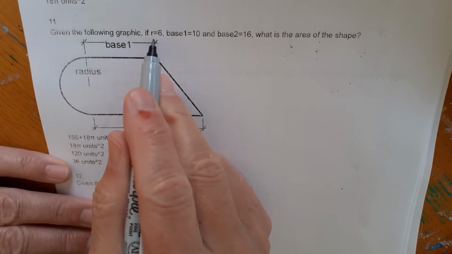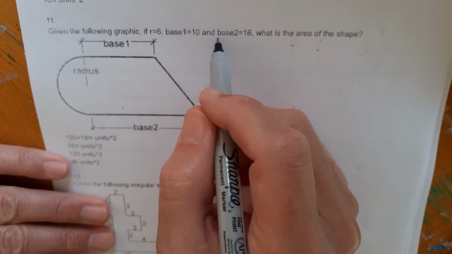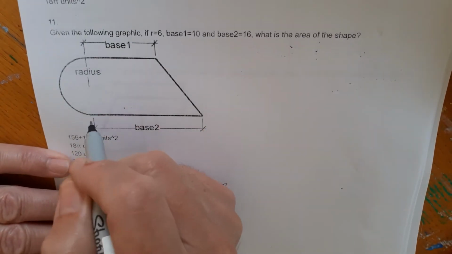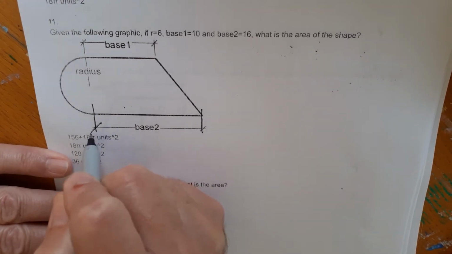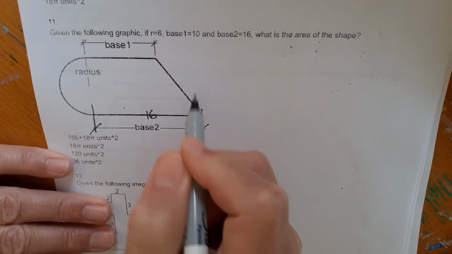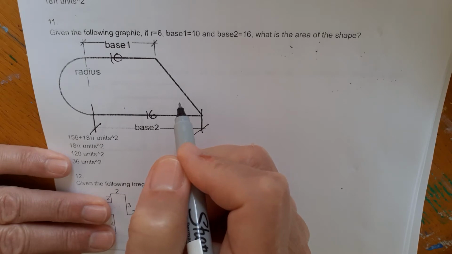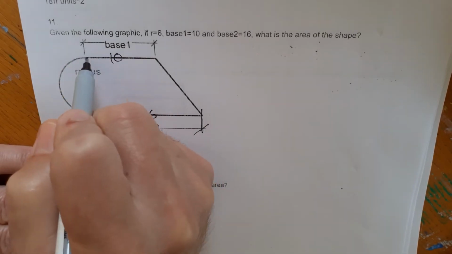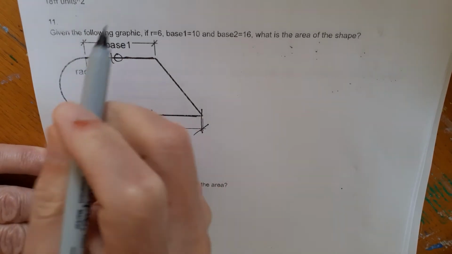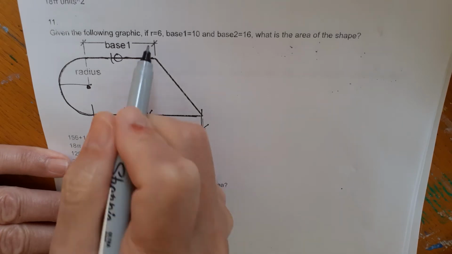Given the following graphic, if r equals 6, maybe not, maybe I'm wrong on that, and base 1 is 10 and base 2 is 16, what is the area of the shape? So here, see how they did this? They gave us actual measurement with tick marks. I now know that base 2 is 16. Base 1 is 10. So this is nice because it's unambiguous. It's clear to me. I know that these lengths are from here to here. All right, here to here. Then it looks like we have a radius, a hemisphere here. Half a circle is a hemisphere, r of 6.